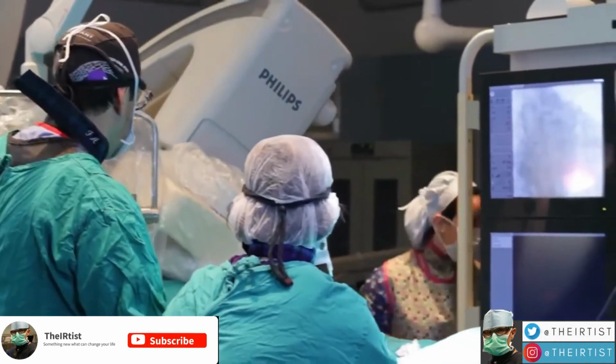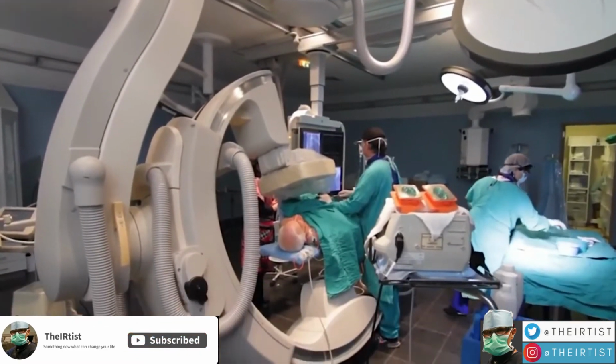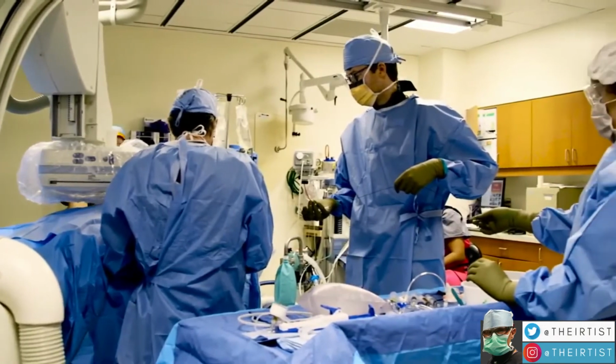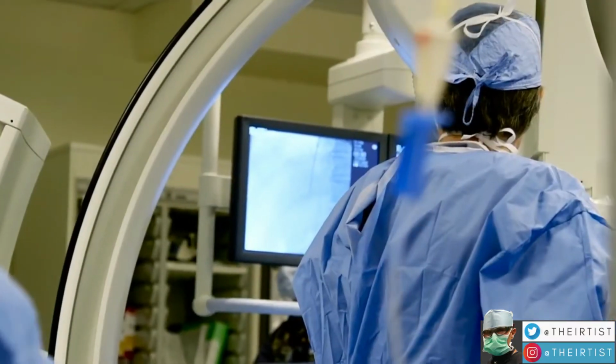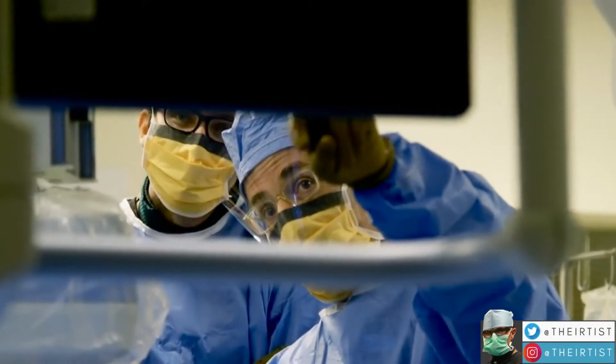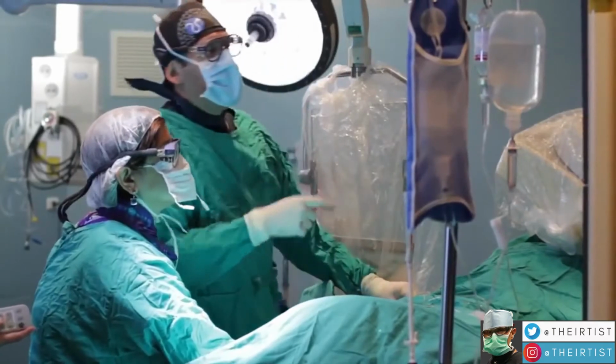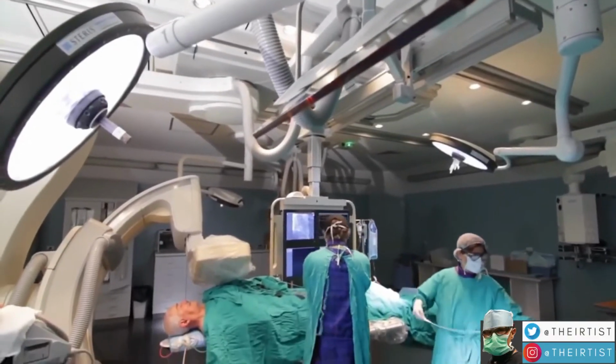So this is a typical angiography suite, and this is how we operate. We operate with machines, by looking at the monitor. We do not open the patient. We do not do any surgeries. We don't do big interventions. We don't need general anesthesia. We are interventional radiologists, so everything is done on the monitor, on the screen, using tiny instruments.